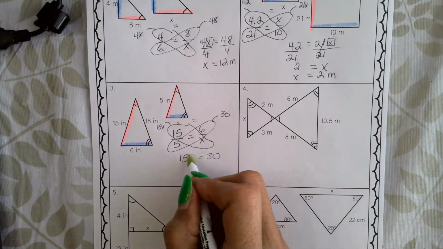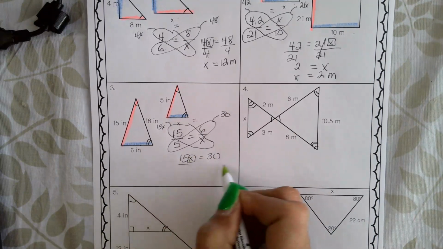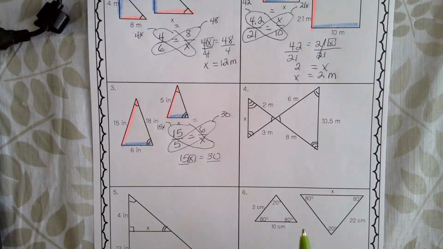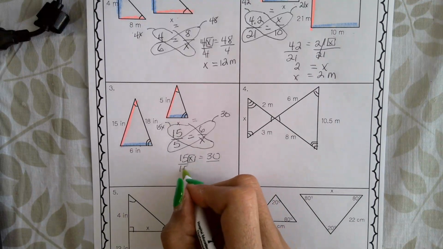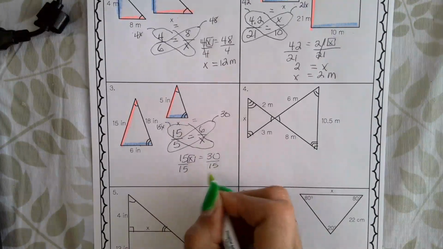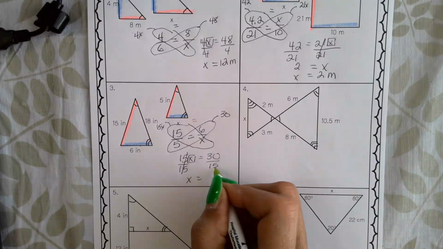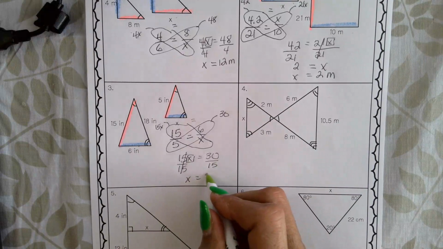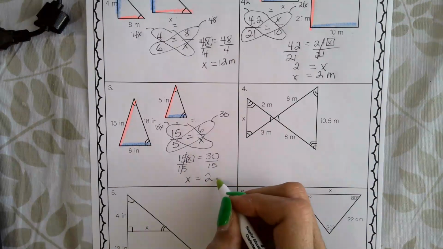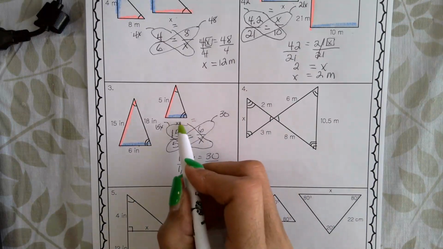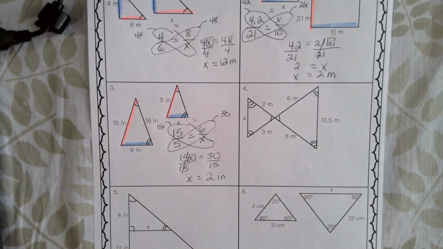Okay, isolate my variable. I'm dividing both sides by 15. These two cancel out. I'm left with 30 divided by 15 is 2. And these are inches. So this would be 2 inches for that triangle.